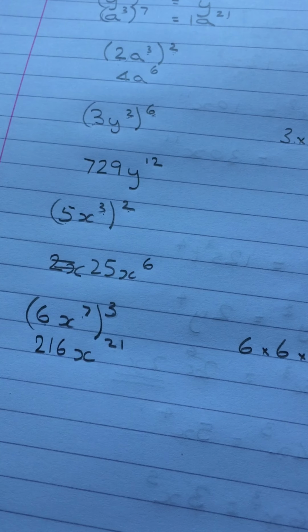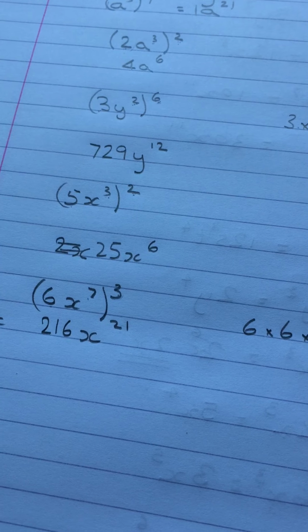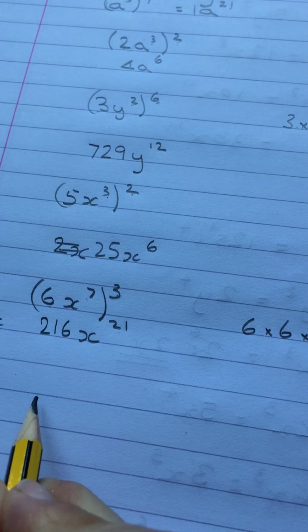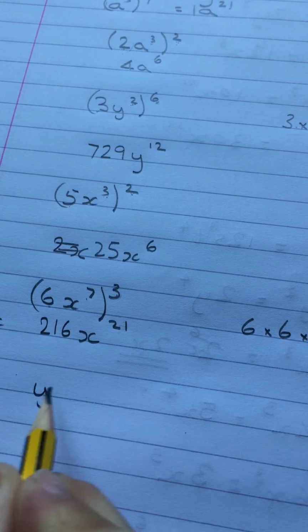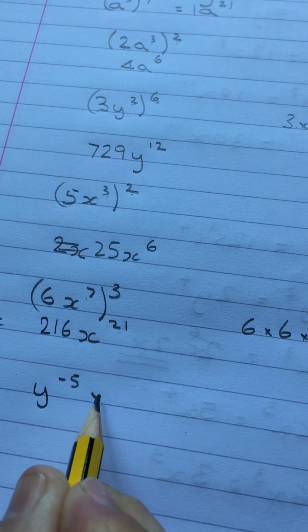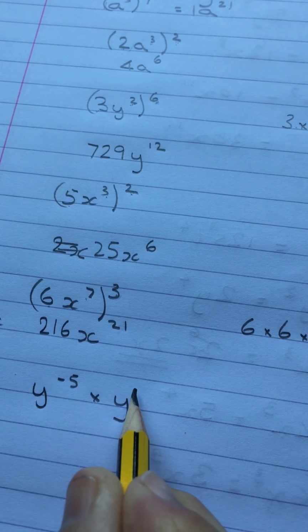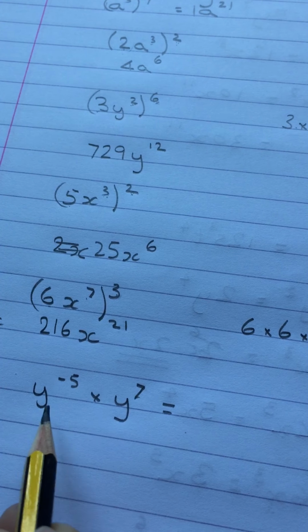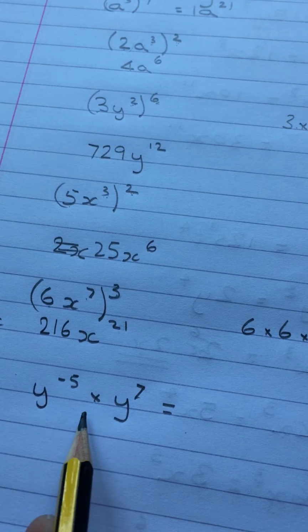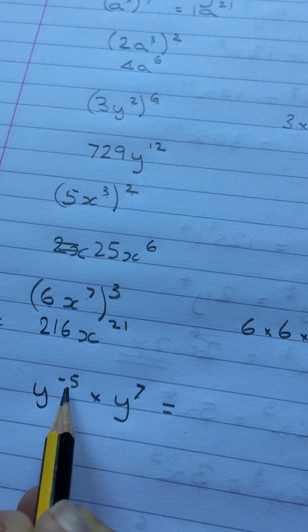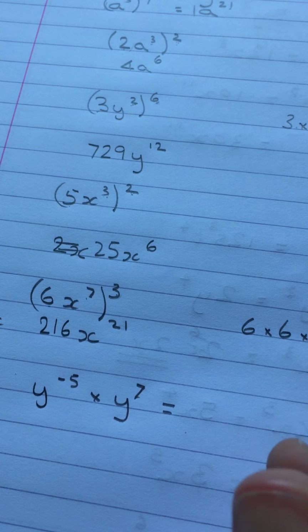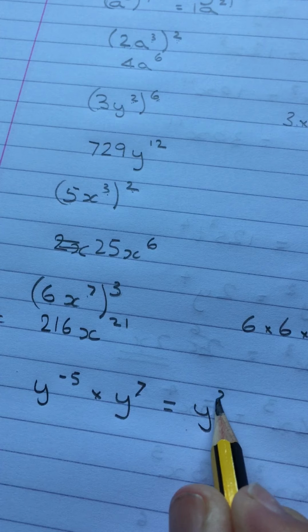And I'll just do one other little thing actually before I finish, I think. Yeah, I've got ones with negative numbers, just a couple of easy ones with those. So you might have y to the minus 5 times by y to the 7. So these are simpler again because they're just multiplying together. So we're going to add our indices. So we've got minus 5 add 7. Do you want to have a go at that, Ben? Can you think what minus 5 plus 7? Very good. So that's going to give us y squared.